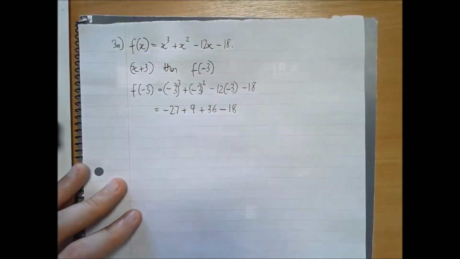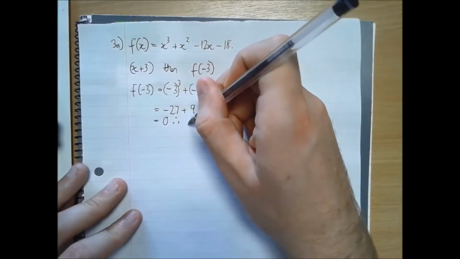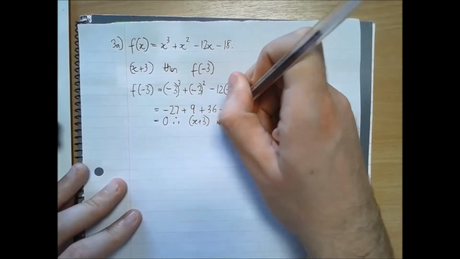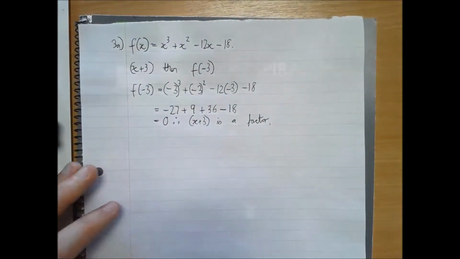And of course if we add that all together, that will give us 0, and we can say that therefore x plus 3 is a factor. And that is part A done.